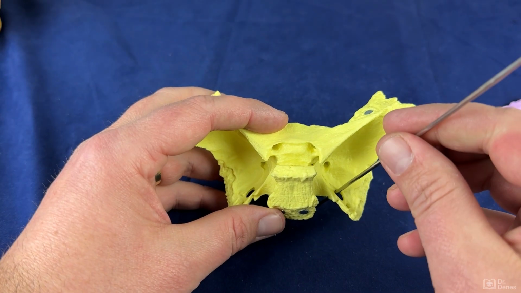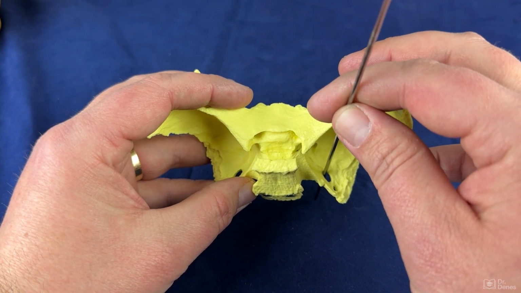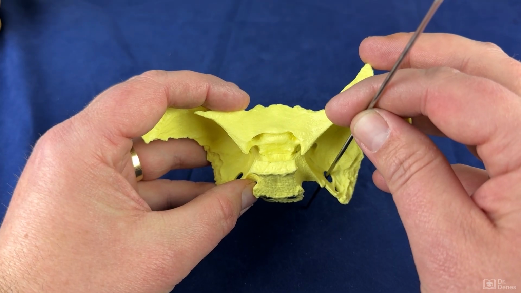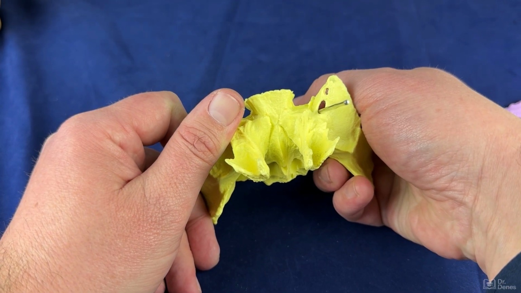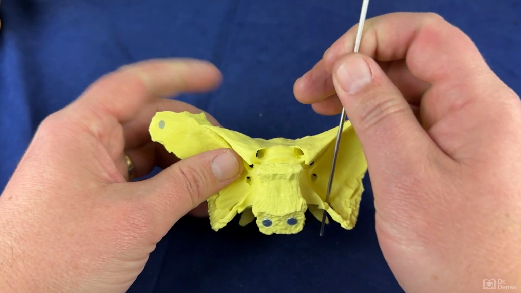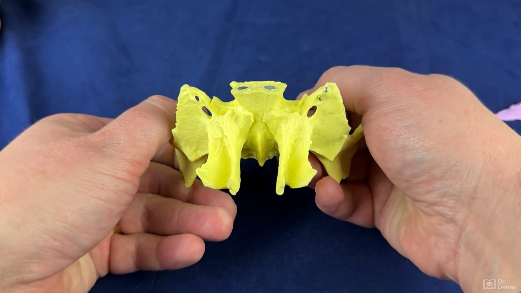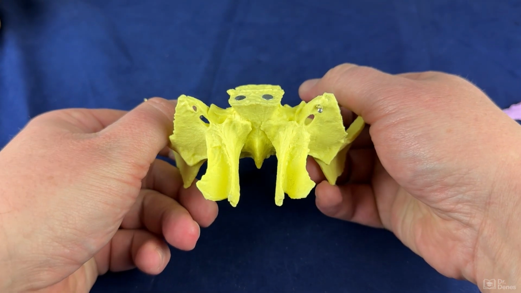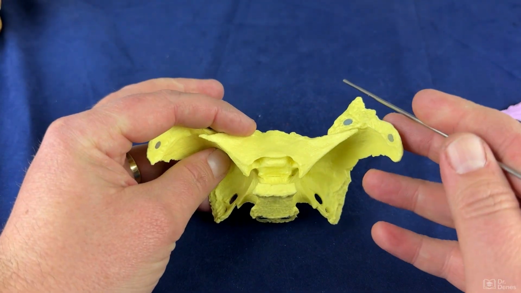The second opening is a large opening oriented vertically. This is called foramen ovale, and this opens onto the infratemporal surface of the sphenoid bone, inferiorly then. And behind it we have a second smaller opening which we call foramen spinosum, which opens again onto this infratemporal surface.